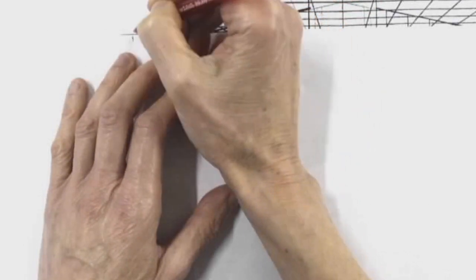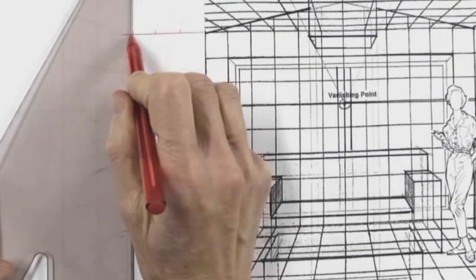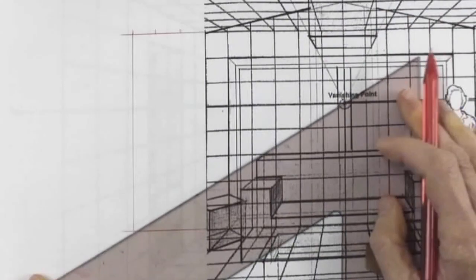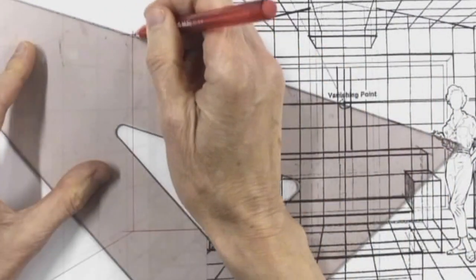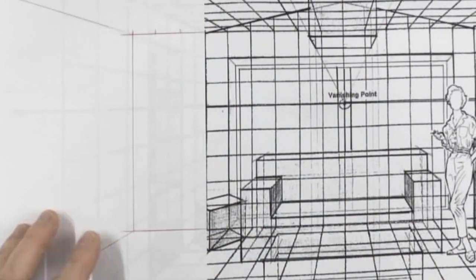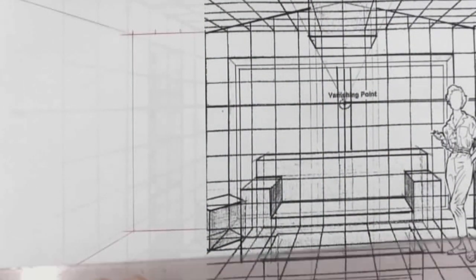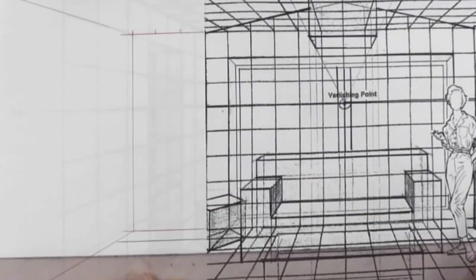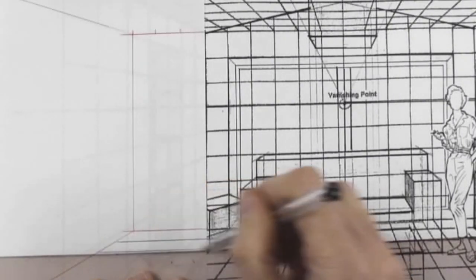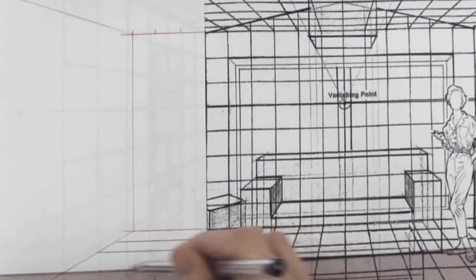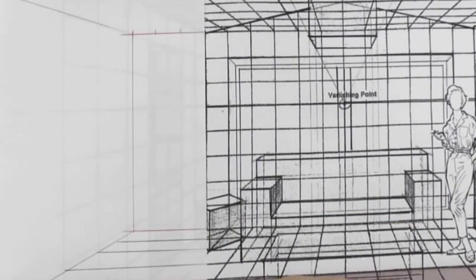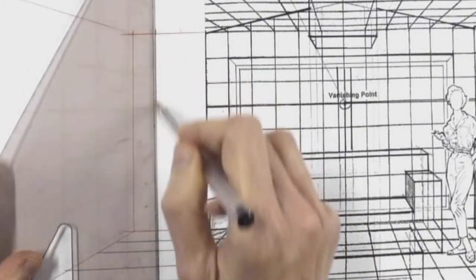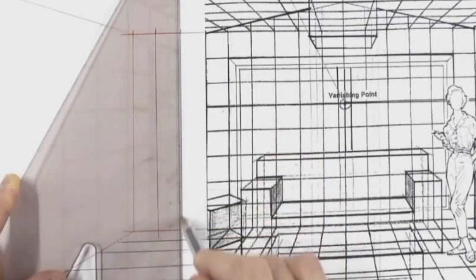So there's 1, 2, 3. And I'll try to keep this straight. This should all be very straight, of course, even if I go a little awry here. And now we've got a little bit more width to our room. Now, as I was saying, that grid no longer applies over here, but what you can do is just extend the floor grid over. And then bring these down. So now I have 3 more feet.